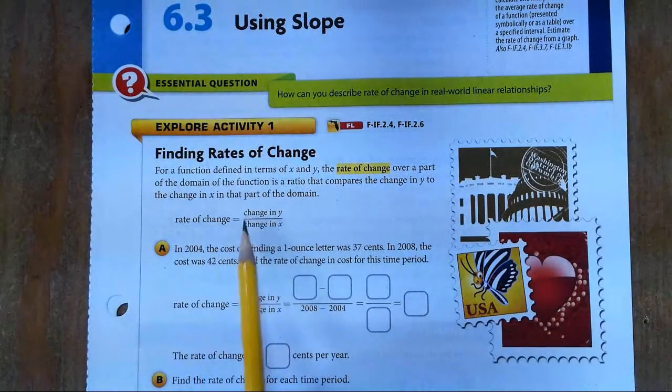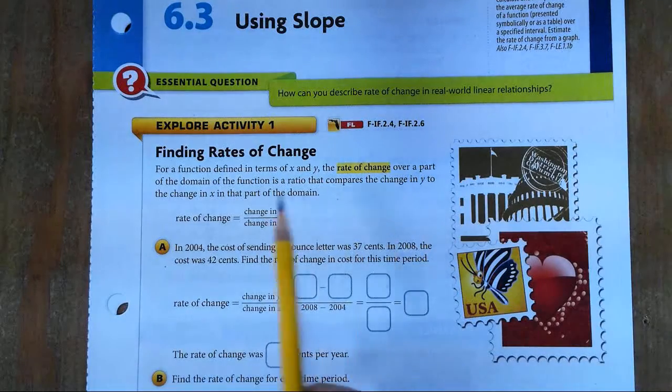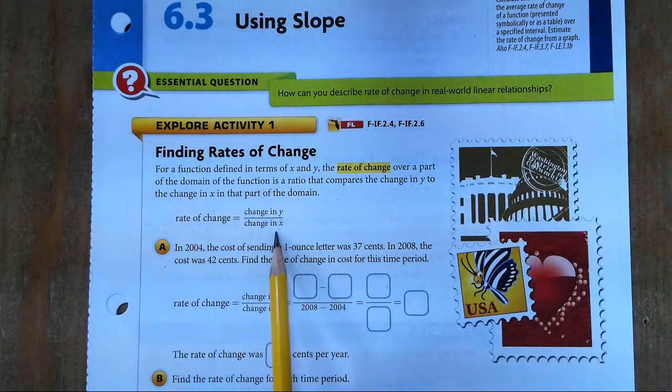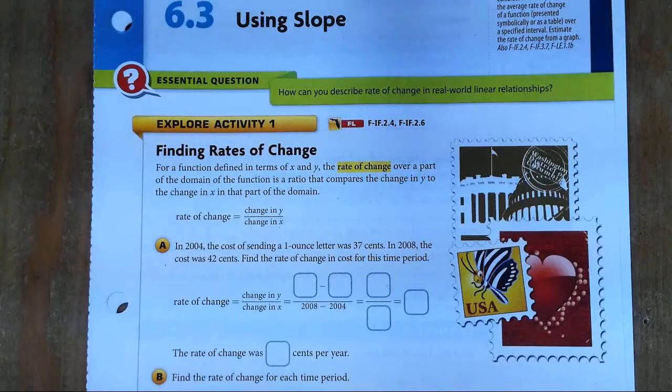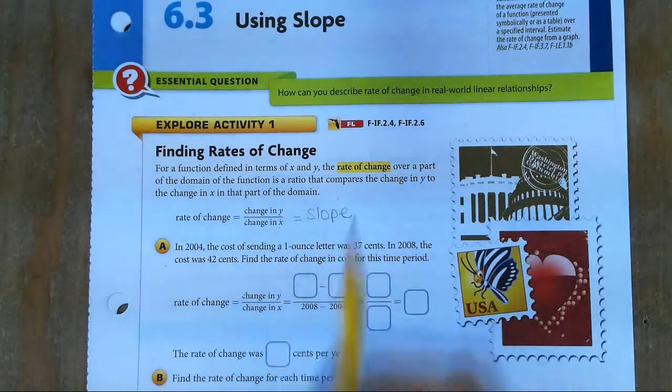Rate of change is the change in y. So how is your y value changing from one to the other? And how is your x changing, as your denominator? Like I said, this is the exact same thing as slope.